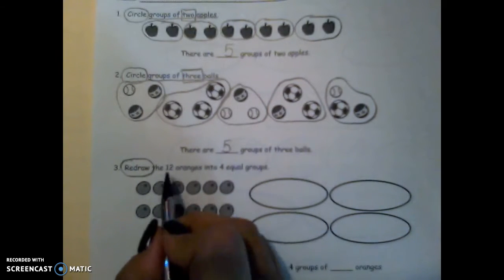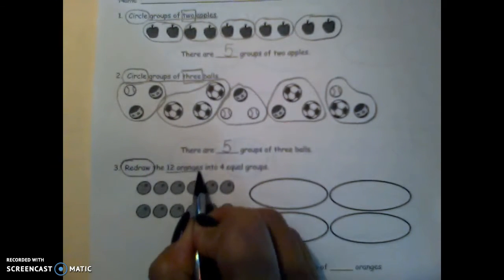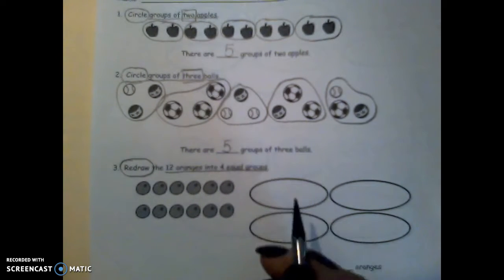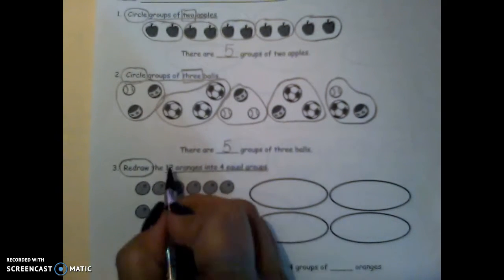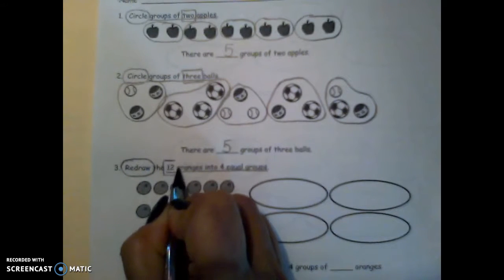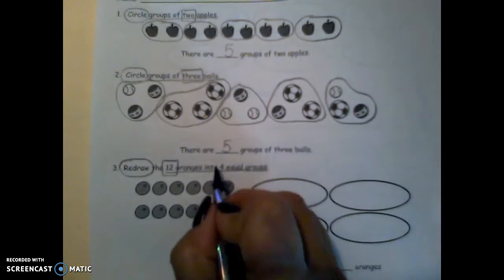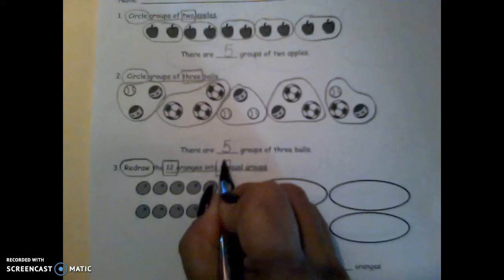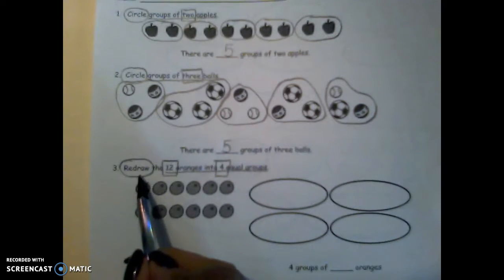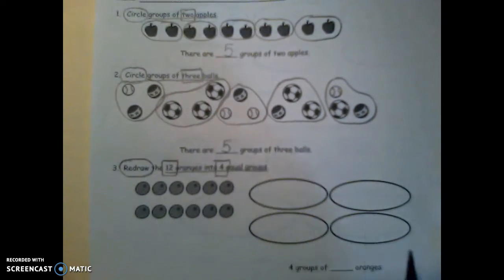What do we redraw? 12 oranges into 4 equal groups. I notice that I have numbers. So we're going to box in 12 and we're going to box in 4. So I have 4 equal groups, and then I have 12 oranges to box in each group.